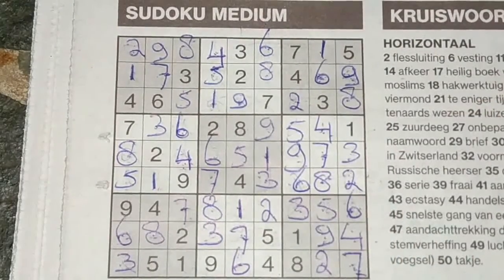So we have finished this in 16 minutes for this Sudoku Medium. Alright, an average time.